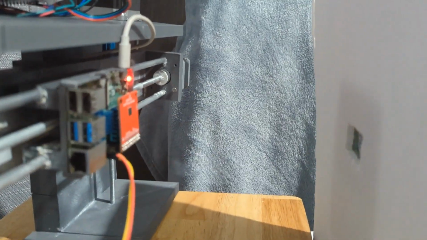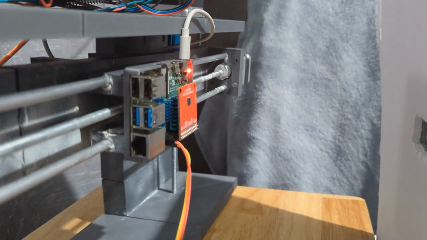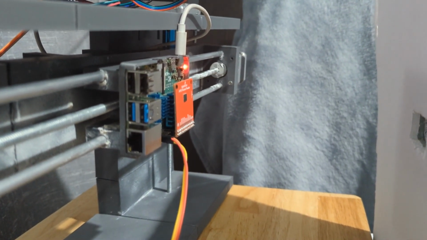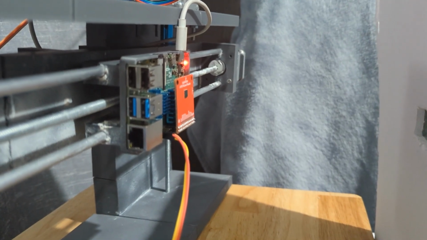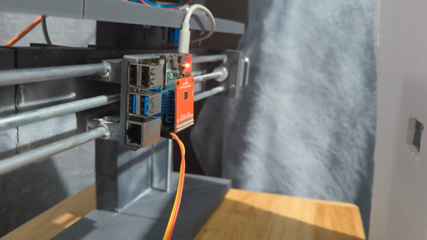And here's a short video of our pulse radar system scanning a square. Now, I would like to hand it over to Talon to talk about the next part of our project.